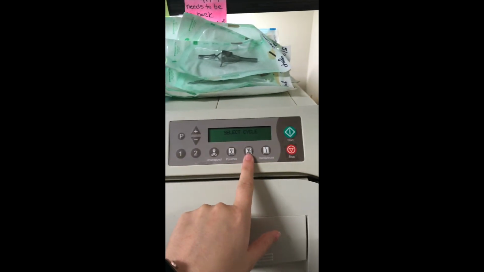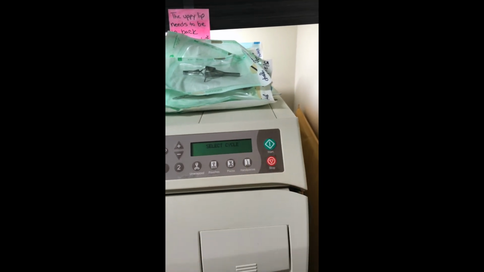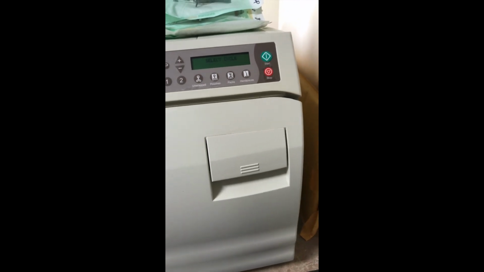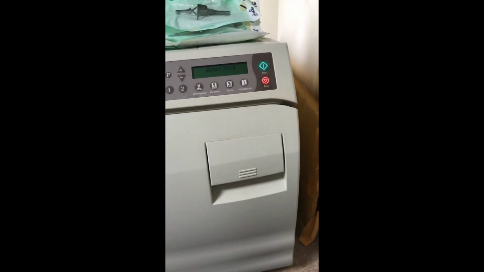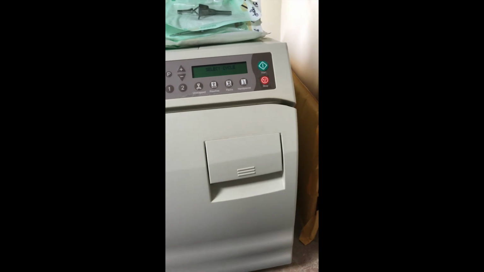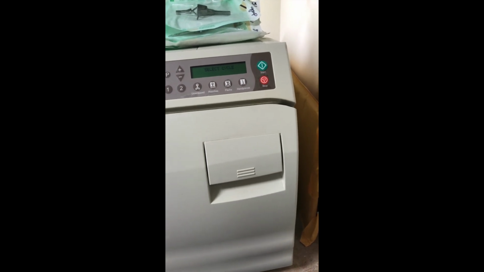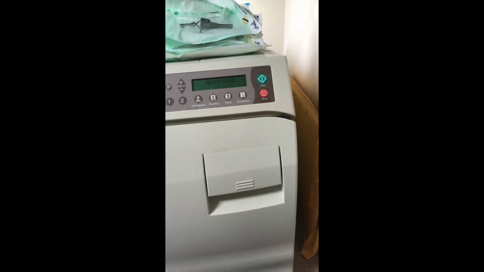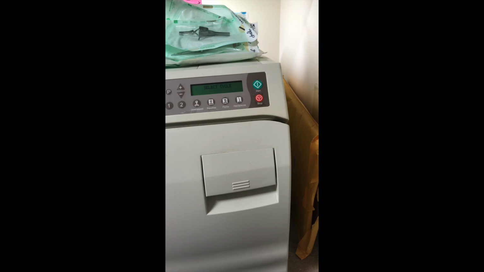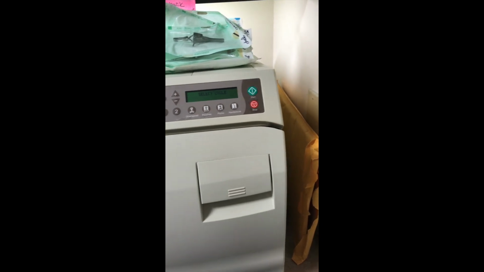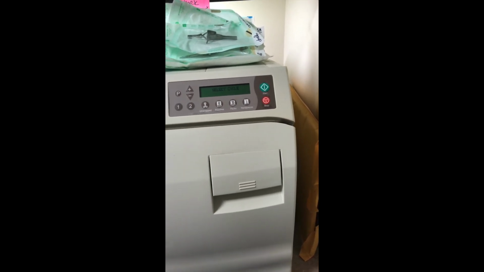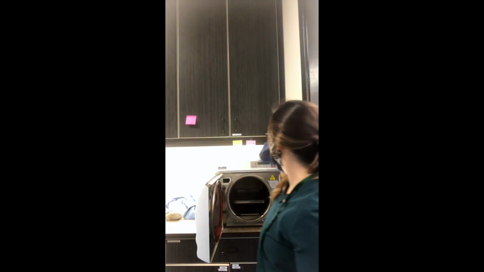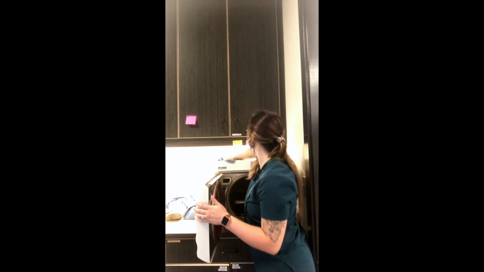These are packs, so we would literally just press pack and start, and that has its own settings for temperature and time. Usually it takes about 45 minutes for them to be sterilized and then the steam to evaporate. The temperature will probably get between 250 and 270 degrees Fahrenheit, and your pressure needs to be between 15 and 27 psi.